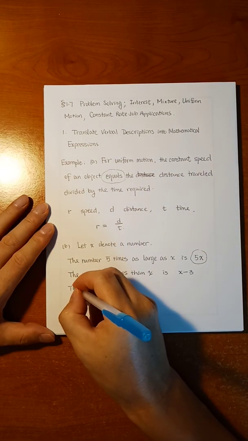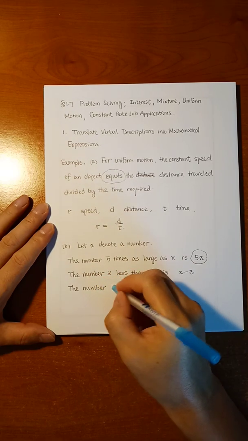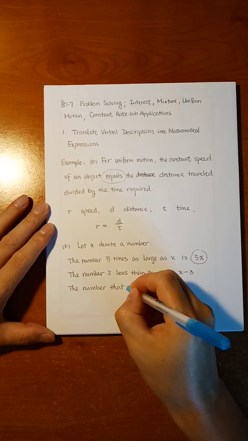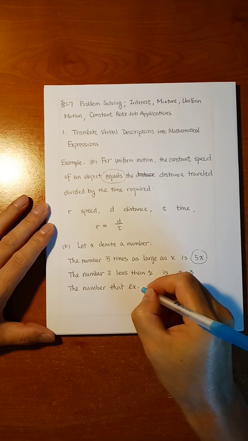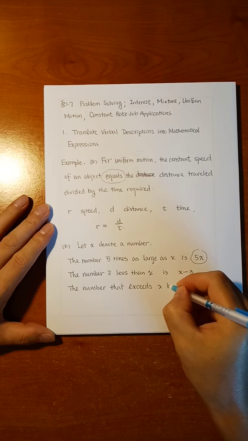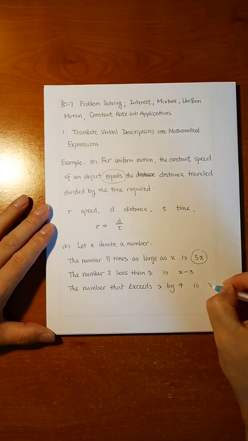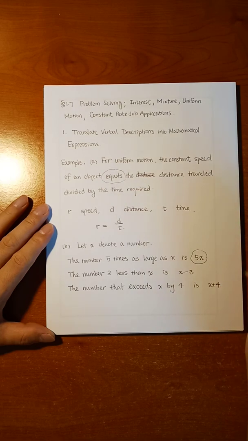If the number that exceeds x by 4, exceed x by 4, it's bigger than, greater than, so x plus 4.